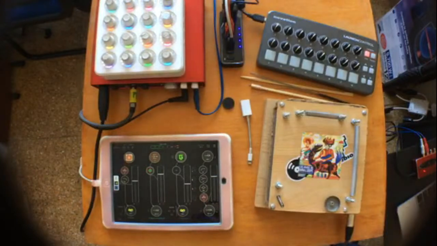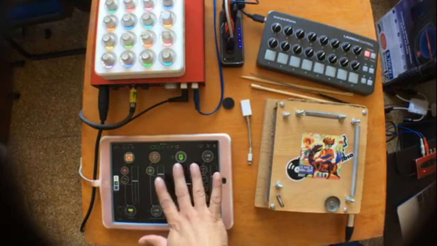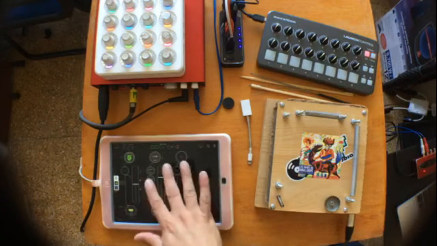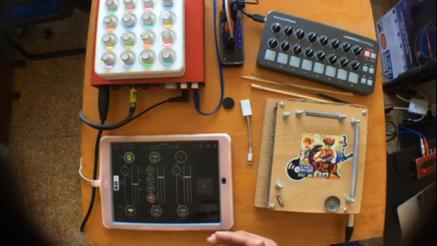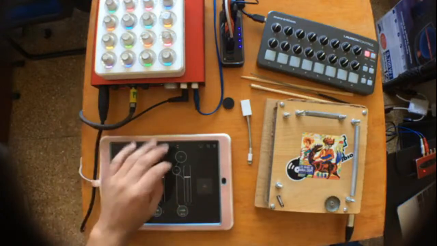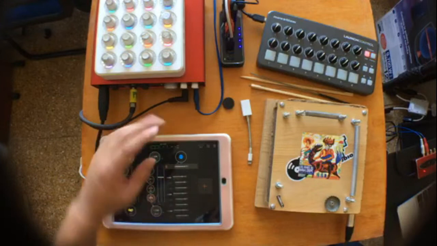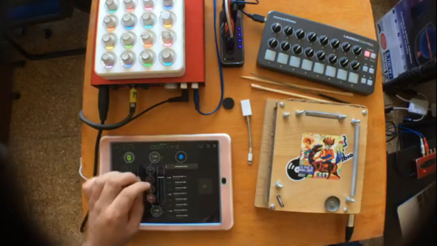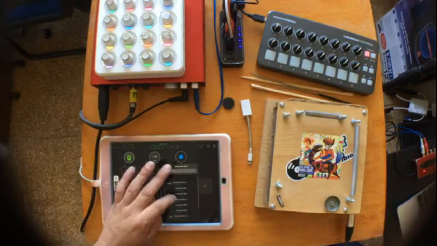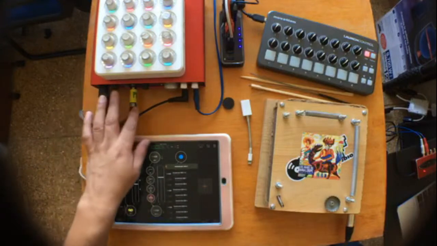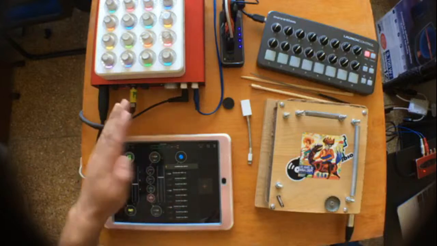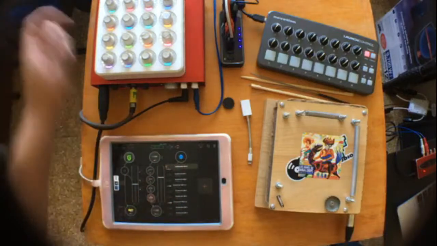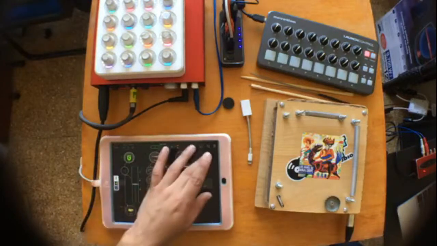AUM is like a virtual mixer where you can load virtual instruments, and you can also load the interface ins, and use different outs. You can load the different ins from your interface. I don't think you can see it because the camera's kind of blurry, but this is the list of the ins that I have: 1 and 2 as a stereo in, 1 and 2 as separate ins, 3 and 4 as a stereo in, and 3 and 4 as separate ins.